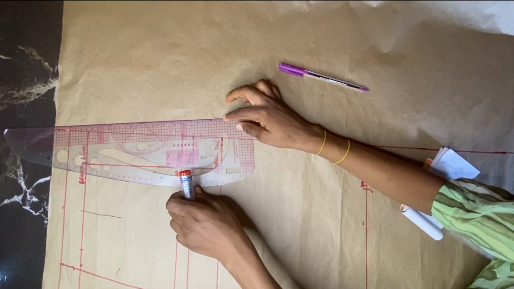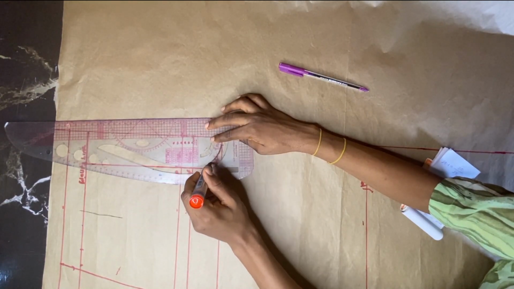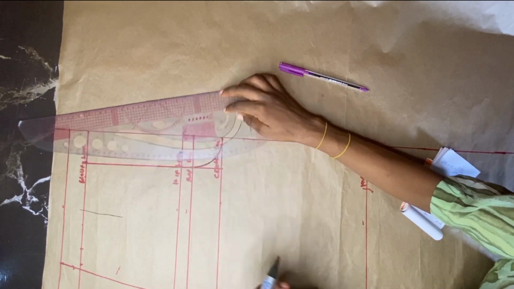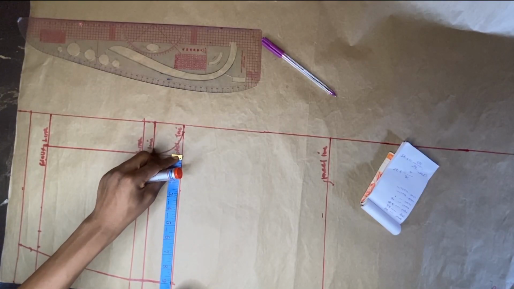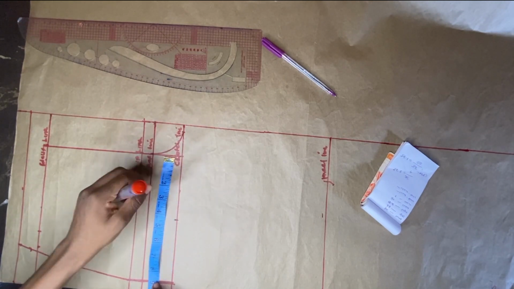So now next, it would be nice to just use my pattern master to make a curve. So we have our crotch now. So our crotch is ready. So what would be nice is to find the midpoint of this pattern.